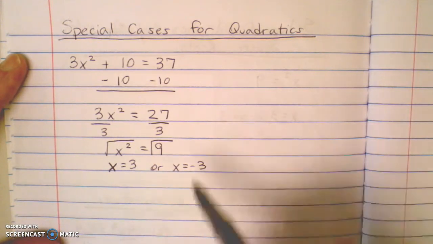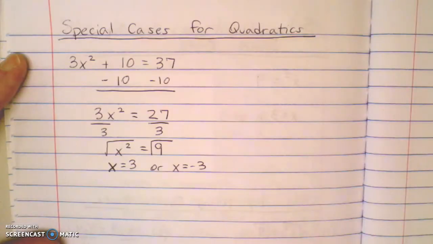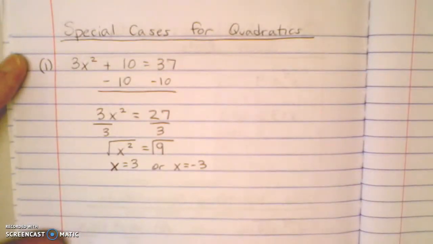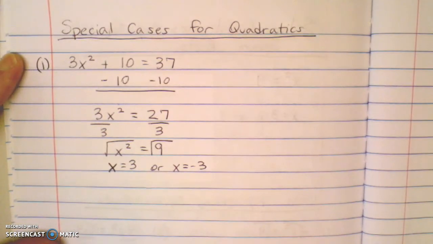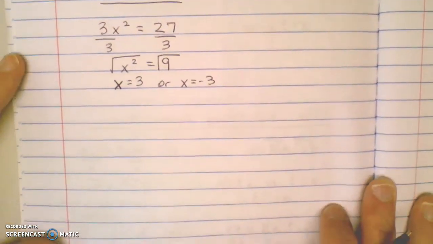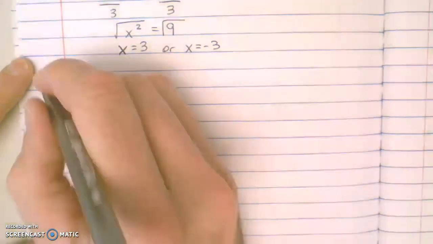So this was the normal example that we've seen before and that you showed me you were able to do. Today we're going to look at some problems that occur with different types of quadratic equations. We'll label this one number 1. This was the same old, nothing special about this example. Let's take a look at a problem like this.